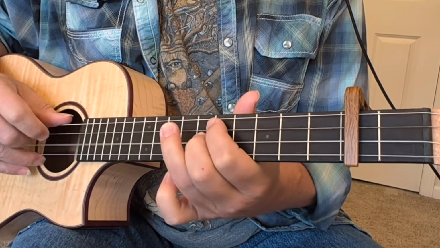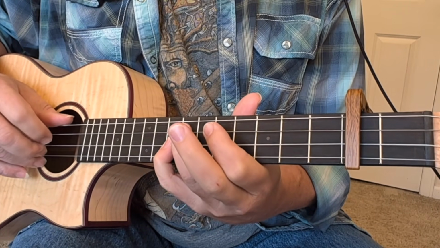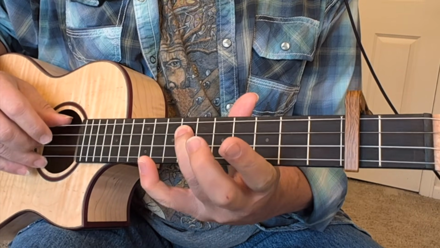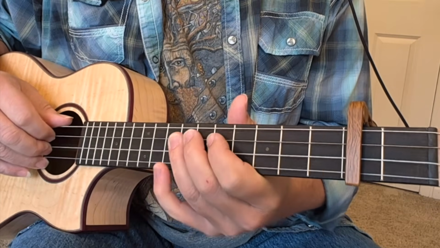So it's 5, 7, 6, 7, and then 8 on the 2nd string, back to the 7 on the 3rd, and then 9 on the 2nd string, back to that 7 on the 3rd.